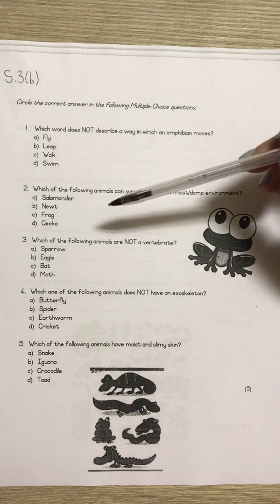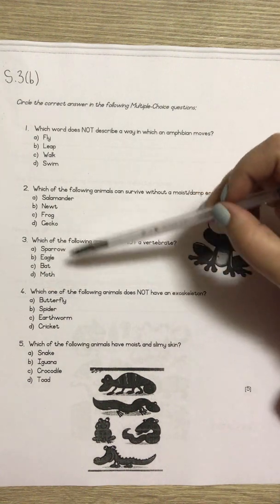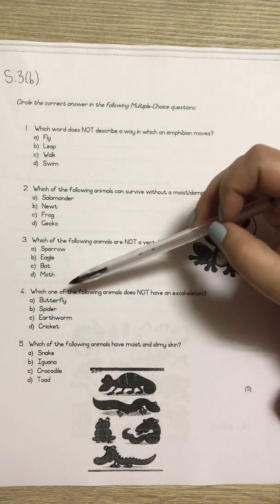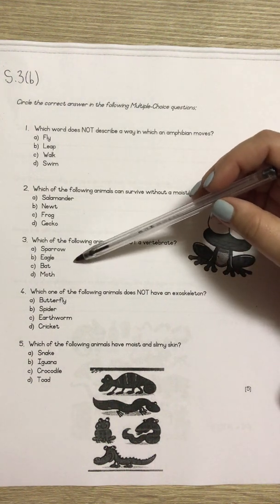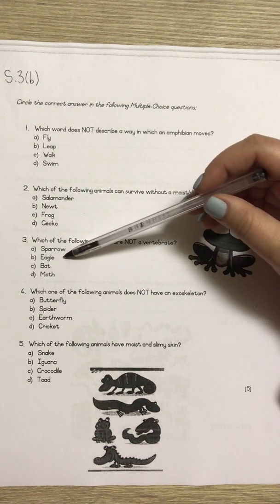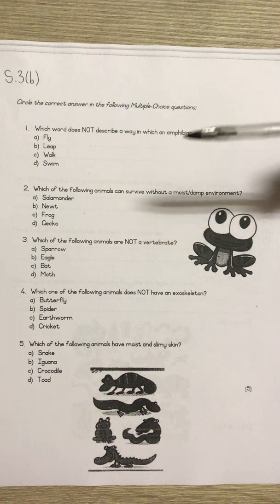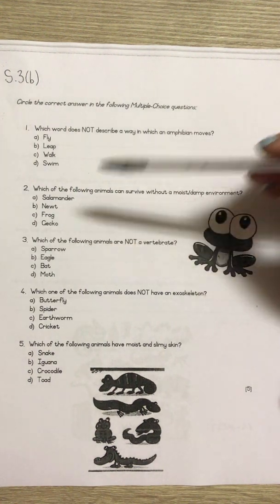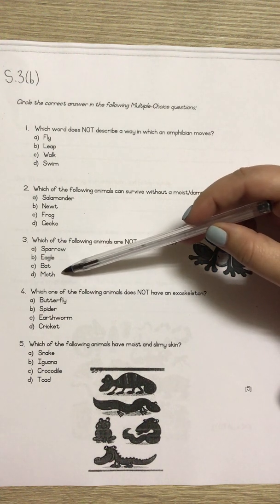Number 3, which of the following animals are not a vertebrate? So which of these is an invertebrate? Is it a sparrow, an eagle, a bat, or a moth? Which one of those is an invertebrate? So which of these is an invertebrate? Is it a sparrow, an eagle, a bat, or a moth?